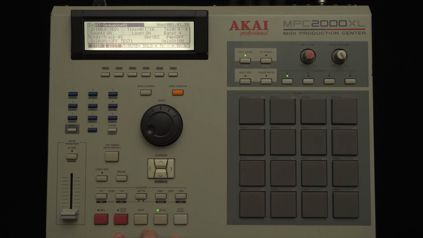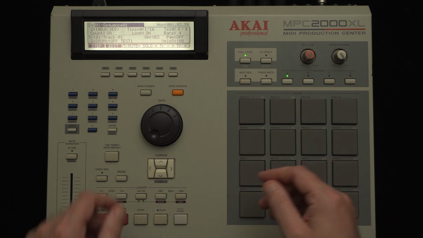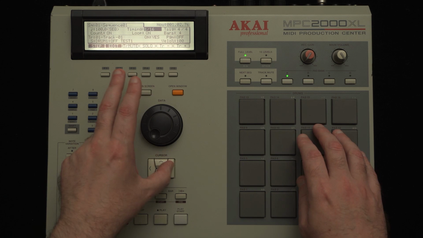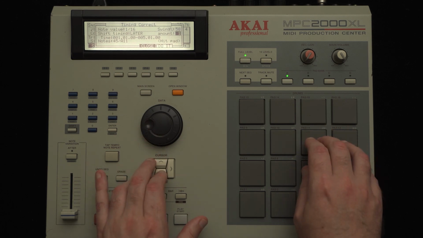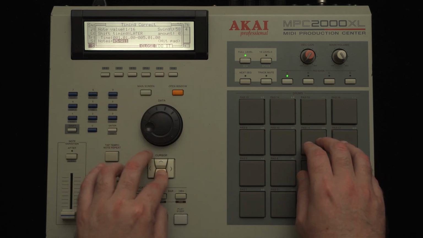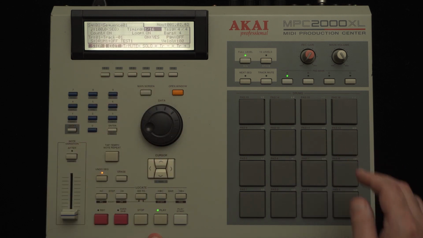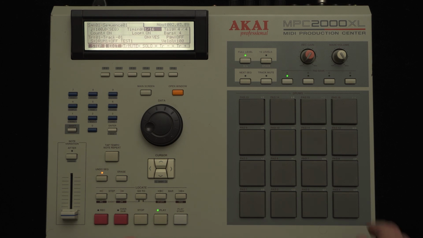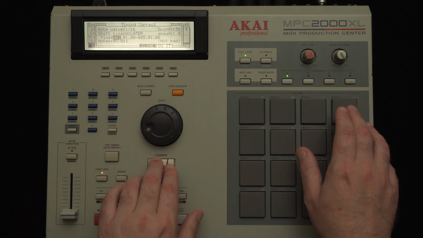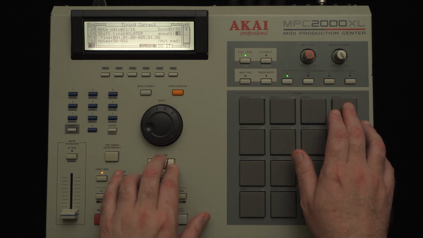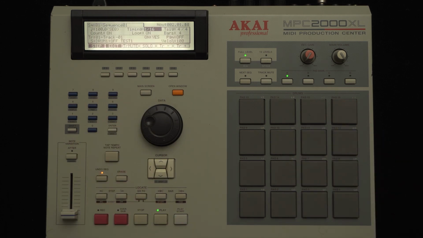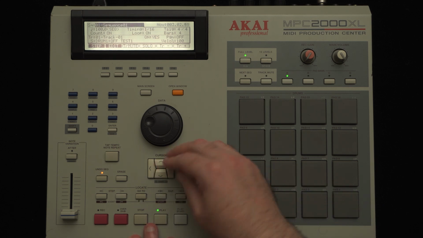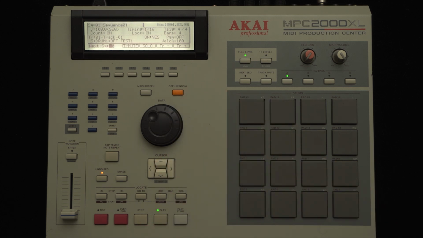So you might be able to hear the difference. I'll exaggerate the snare a bit more. And the guitar one more time. And to the non-quantized version.